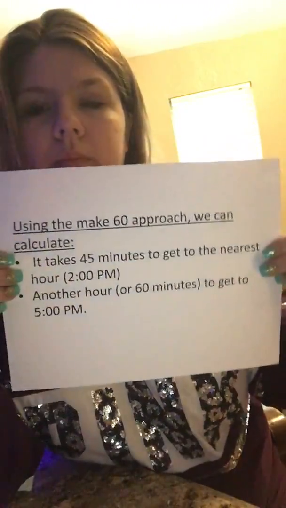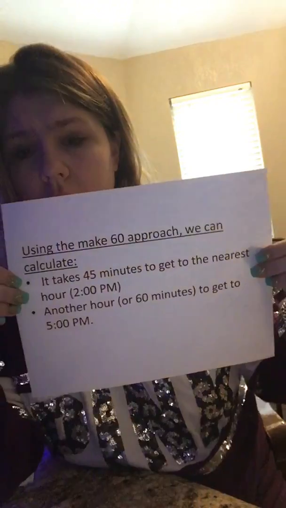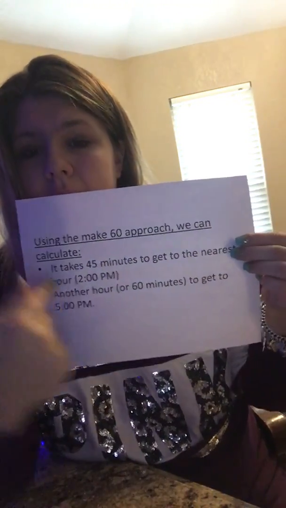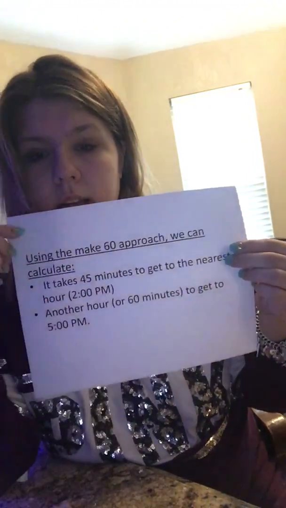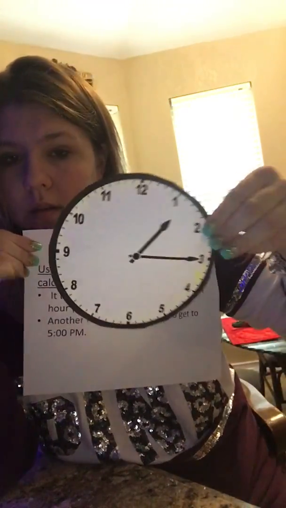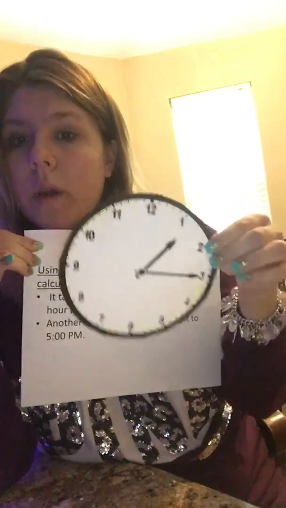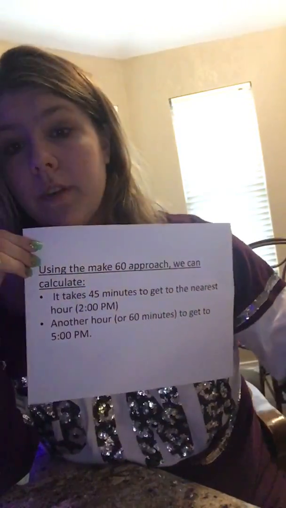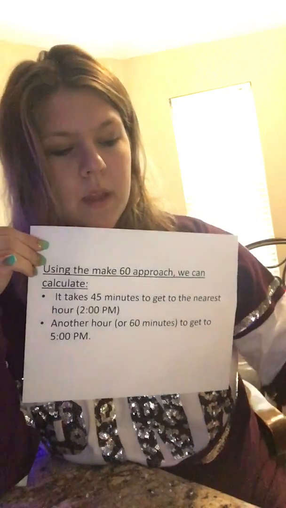Right here, using the Make 60 approach, we can calculate that it takes 45 minutes to get to the 2, and we did that on this one. We counted all of these right here, 5, 10, 15, and went all the way to 2. So we know that it was 45 minutes, right?